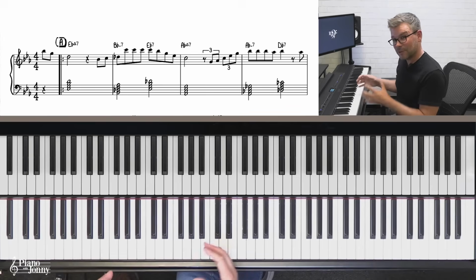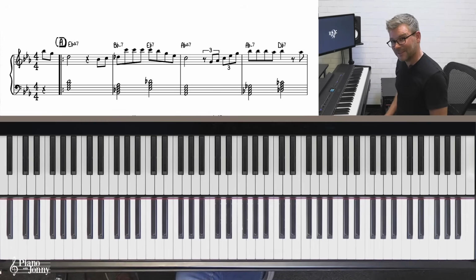If this is too difficult to put the hands together at this point, feel free to just play one hand or the other. I'm going to play both hands just so you can see how they fit together. Here we go.